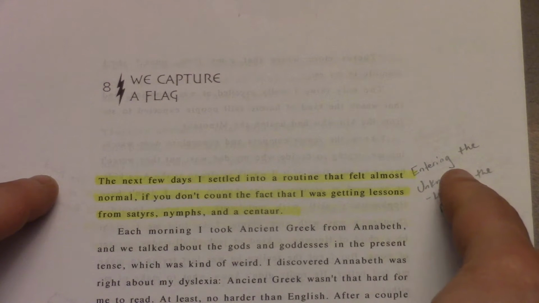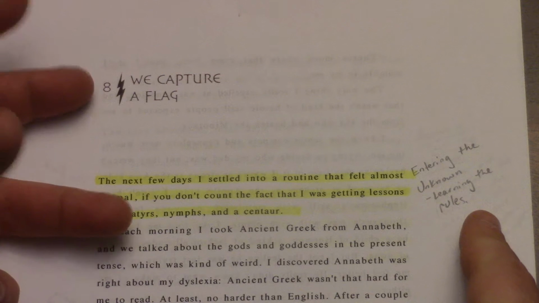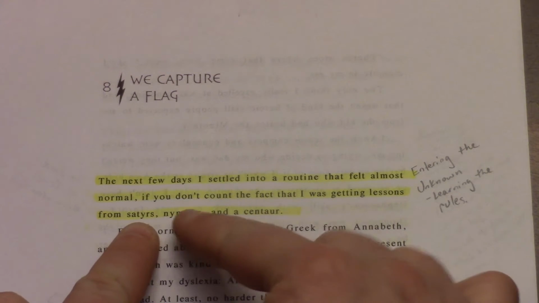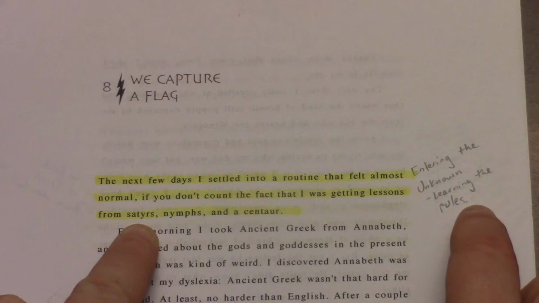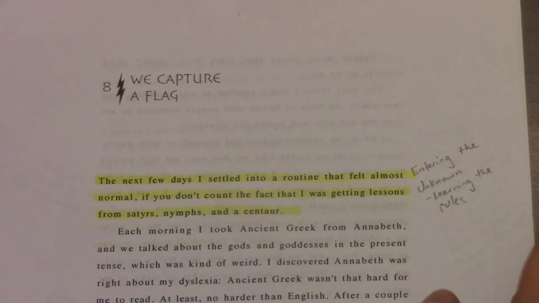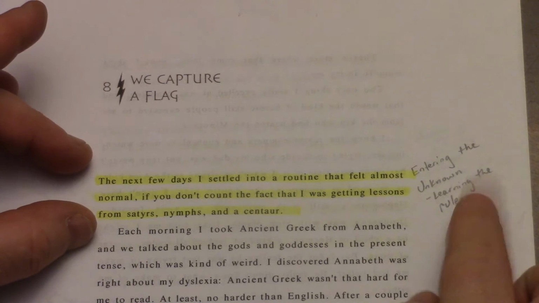So I put entering the unknown, and then I put learning the rules of this new world, because he's at Camp Half-Blood, and it is definitely a place filled with supernatural creatures. He needs to learn the rules of this place, and so I think that's a good example, a good quote that would go along with that.